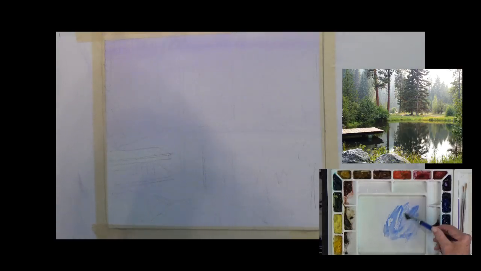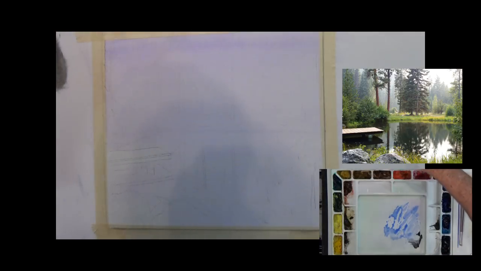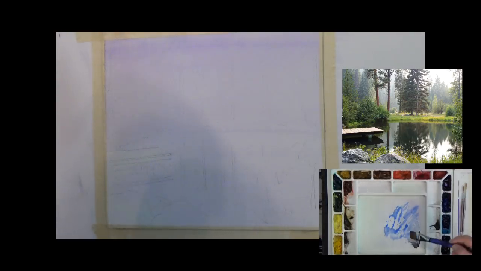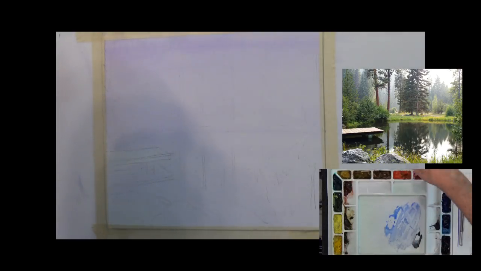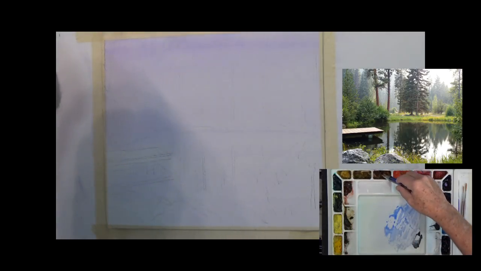So I'm going to put in some background trees here. I did the same thing with my neutral tint. It's very, very strong. I forget when I put new paint in here that it really is soft, and it comes out very easily. It almost takes over your palette if you're not careful.